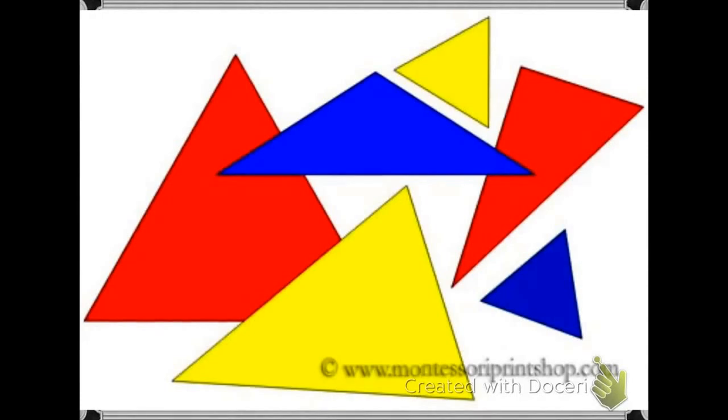When we look at this picture, we can see a bunch of different triangles. And we know that all of these triangles have 3 angles, and we know that all of these triangles have 3 sides. But there's different ways we can classify these triangles because they all look different. One way we can classify triangles is by the length of their sides. The other way we can classify triangles is by the openness of their angles.